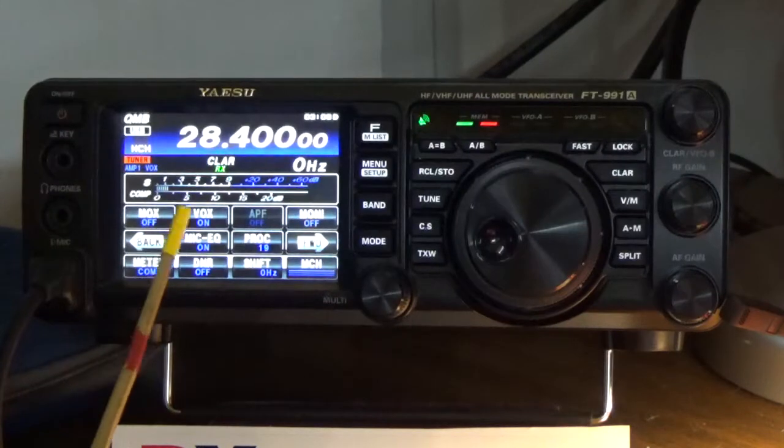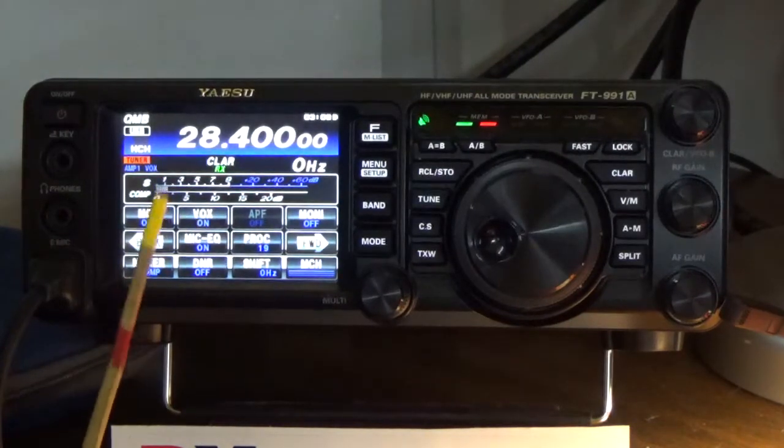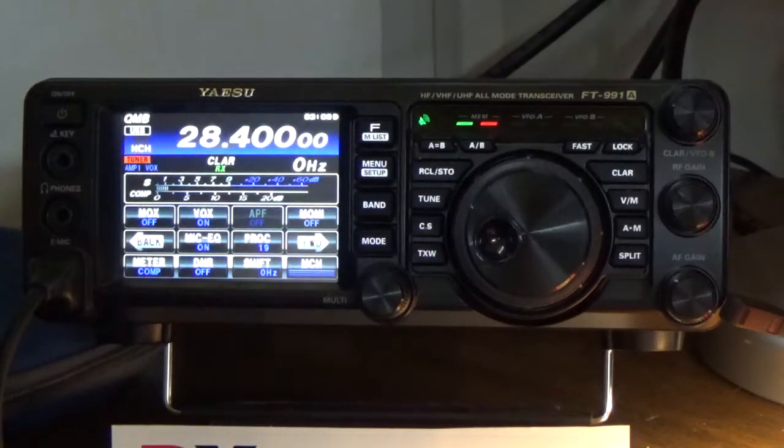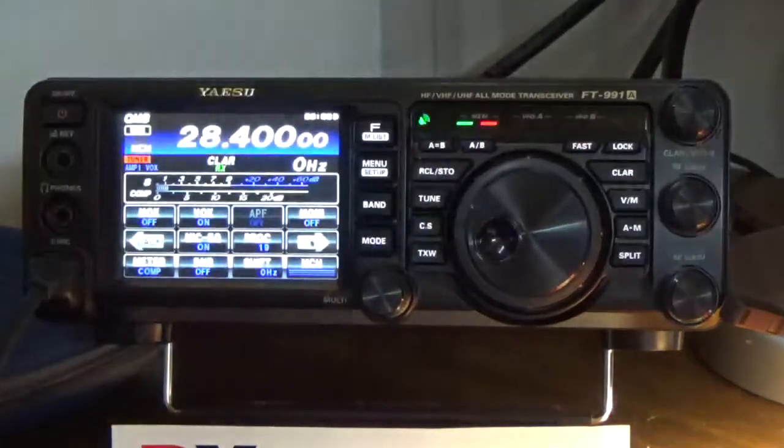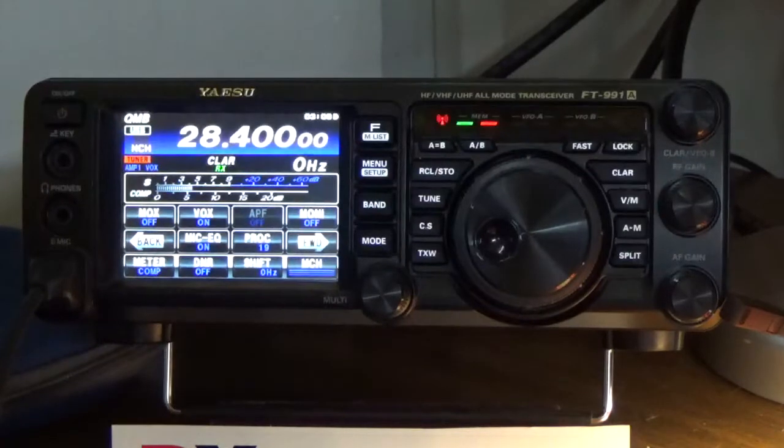Now it's turned on. So now anytime I speak into the microphone, without pressing the PTT, the radio will transmit. Now I'm just holding the microphone and I'm going to speak into it. Testing 1, 2, 3, 4, Kilo India 5, Juliet, Uniform, Foxtrot. Now that is voice activated.